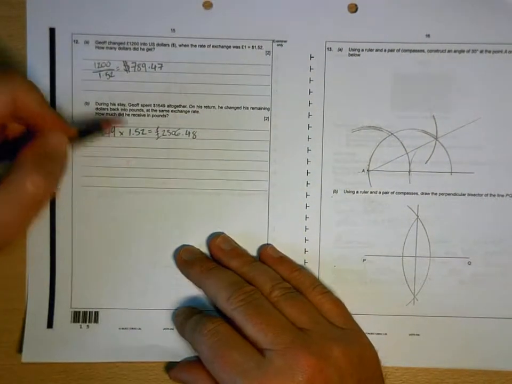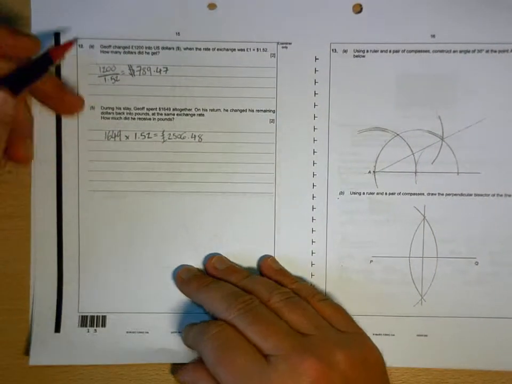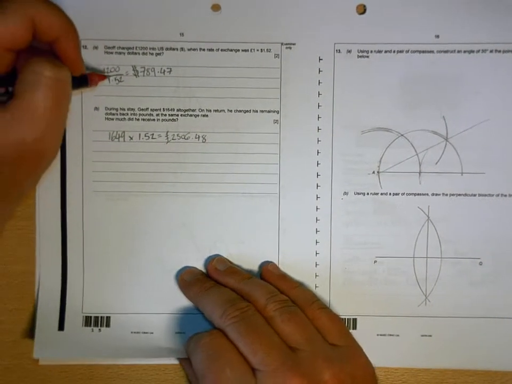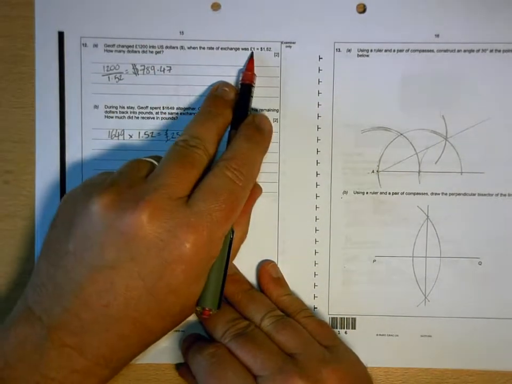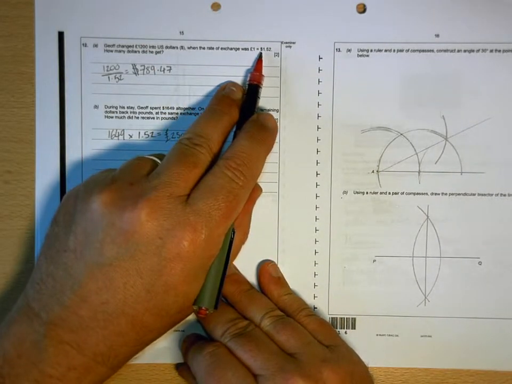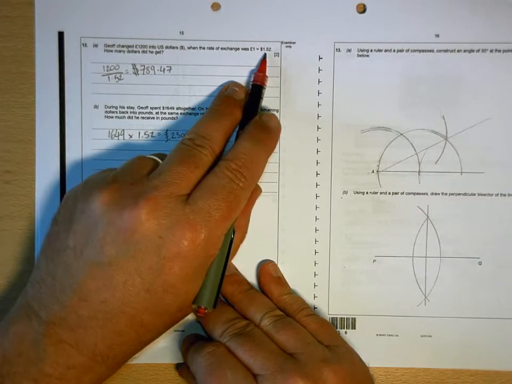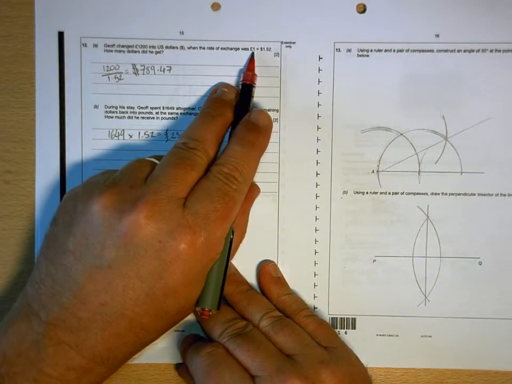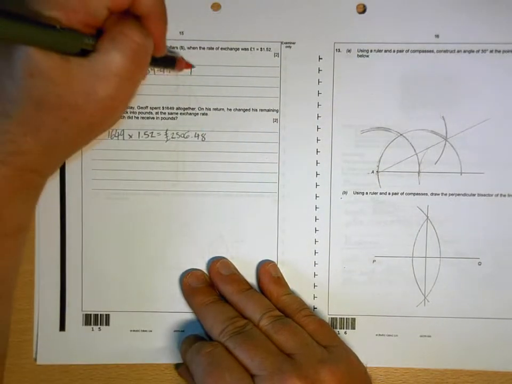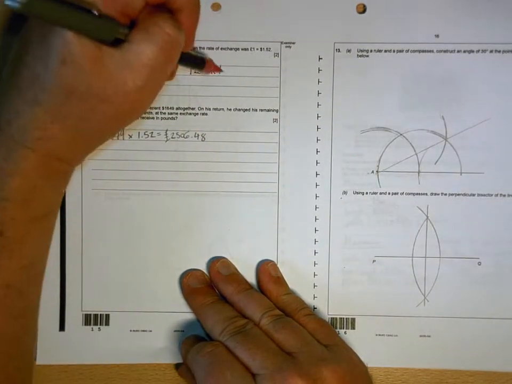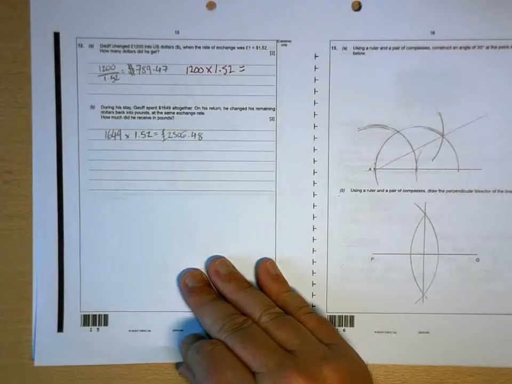Now, unfortunately, here you've got these the wrong way round. The first thing you have to do is, this is basically saying for every pound you have, you get this many in return, this many dollars. So £2 would be 2 lots of it, £3 3 lots of it, £1,200 would be 1,200 lots of 152.